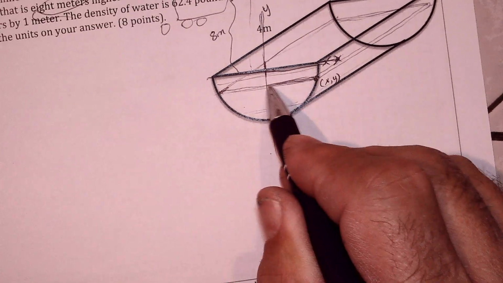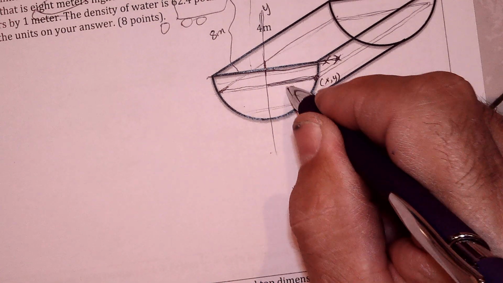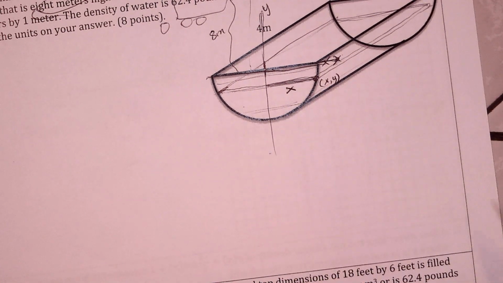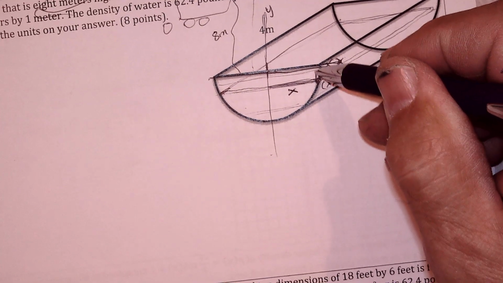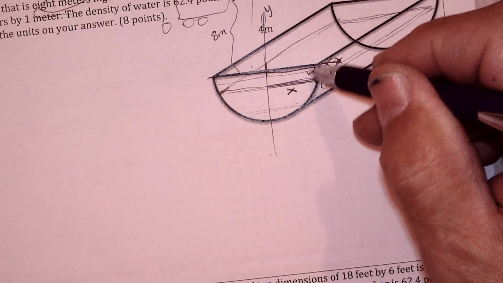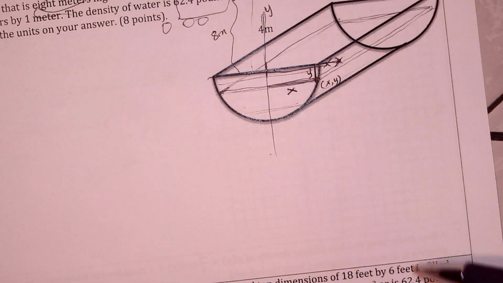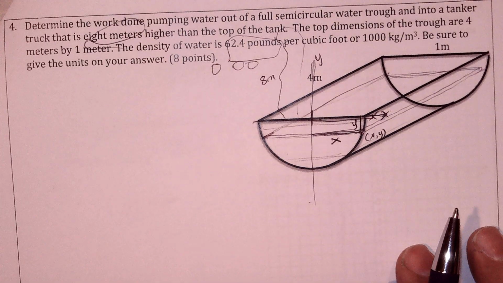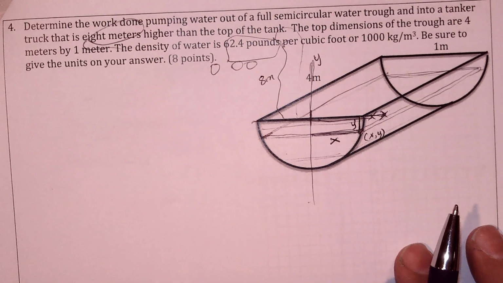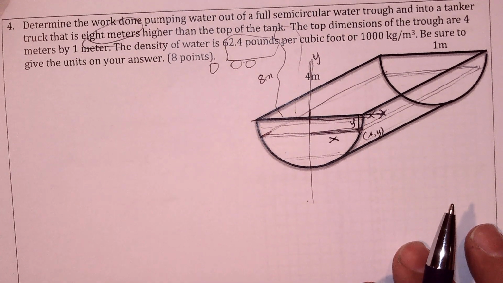That is x, the length x. Y is from the point to the x-axis. Please draw those so that you don't get this confused. Okay.